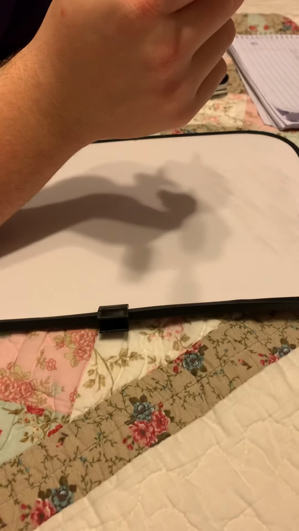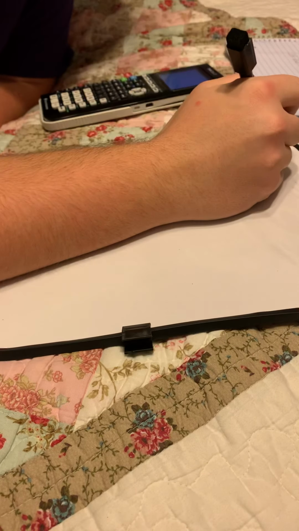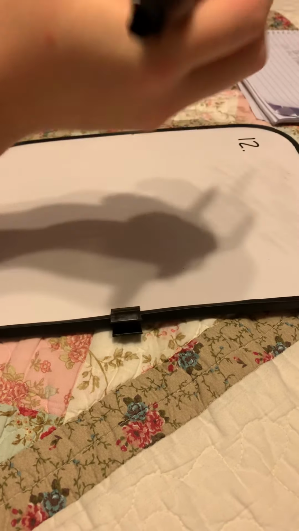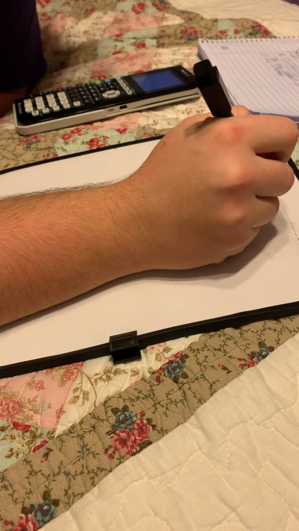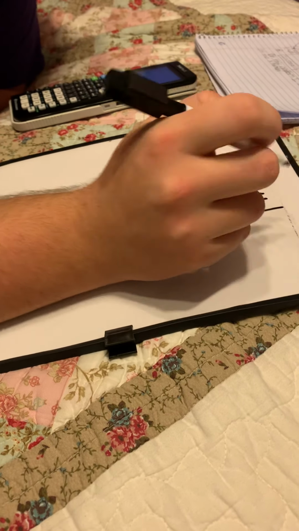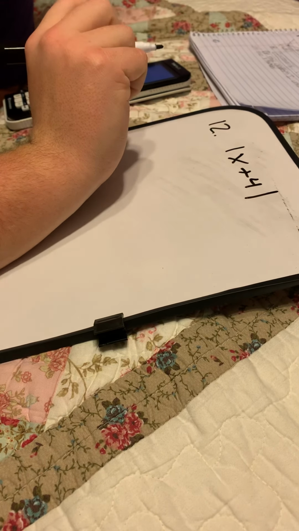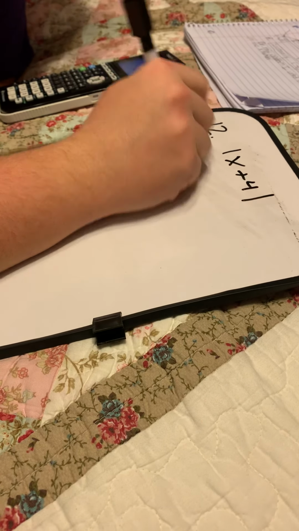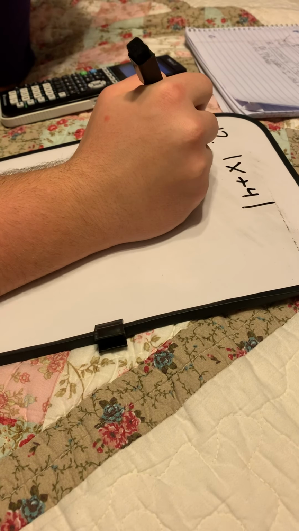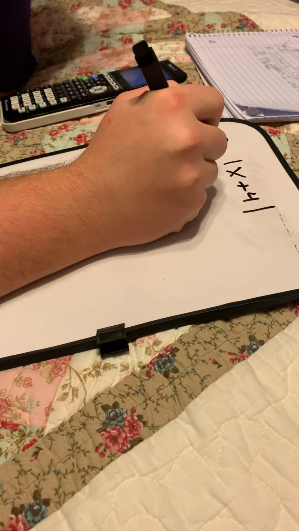So what we're doing here today is we're going to look at question 12 on quiz number 1. Question 12 on quiz number 1 was y equals the absolute value of x plus 4. So our goal here is to get a graph sketched of this absolute value equation.